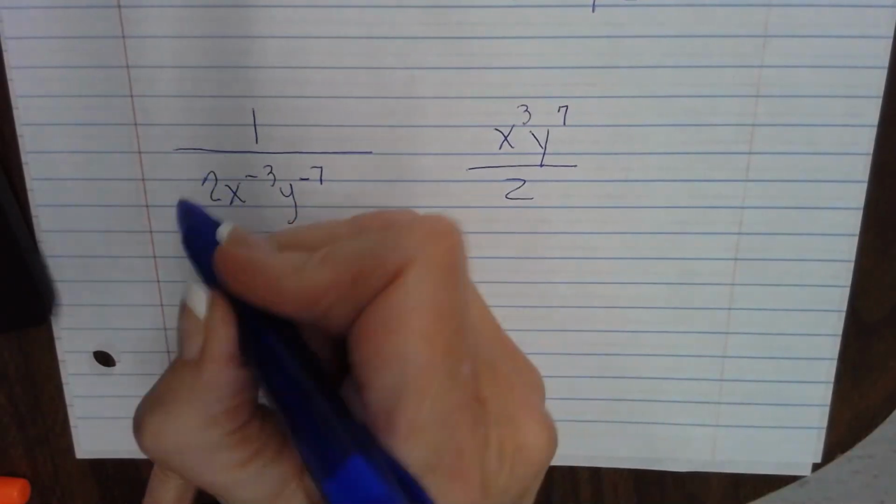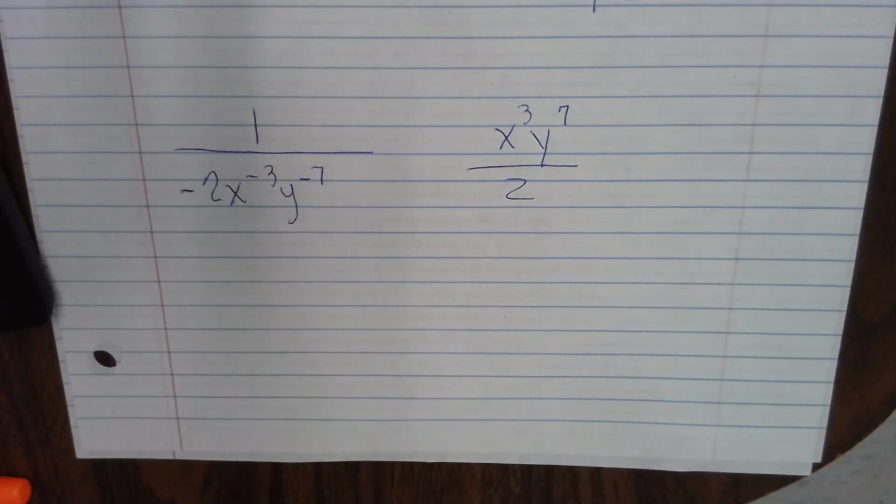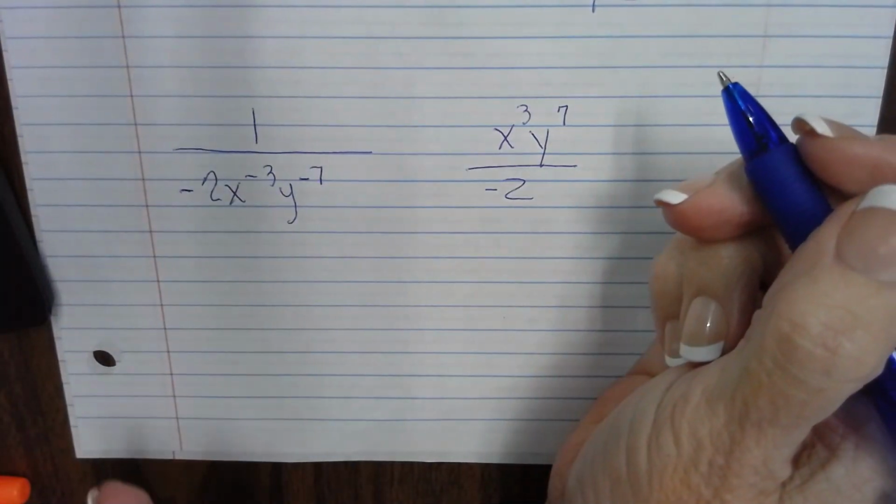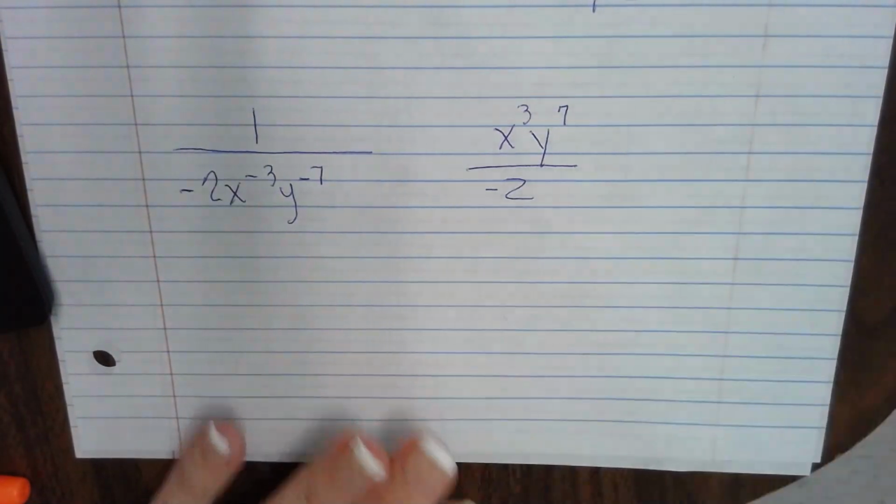By the way, what if this was a negative 2? Still stays at the bottom. It would still stay at the bottom. That's exactly right.